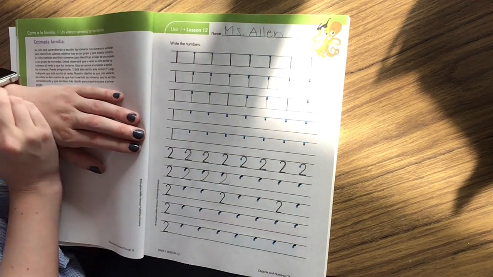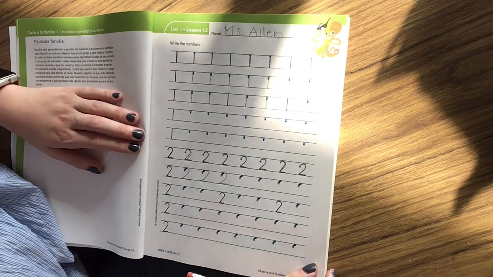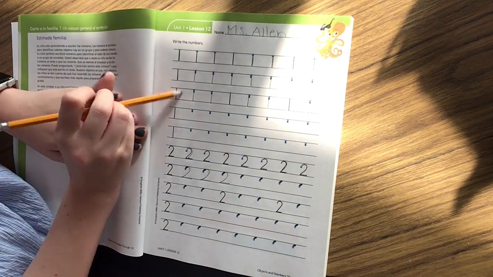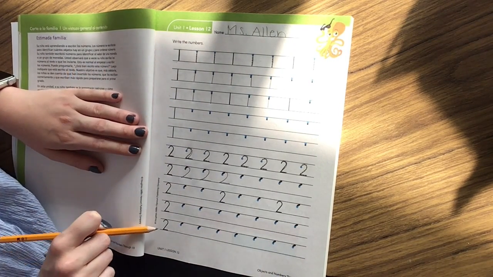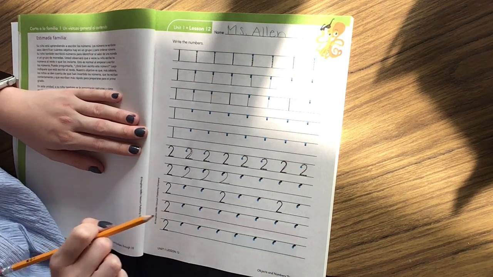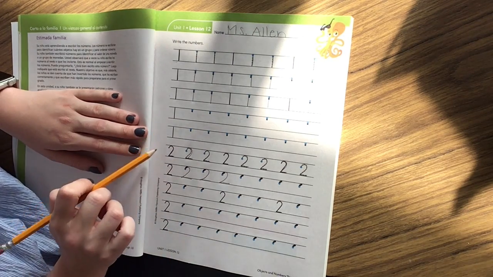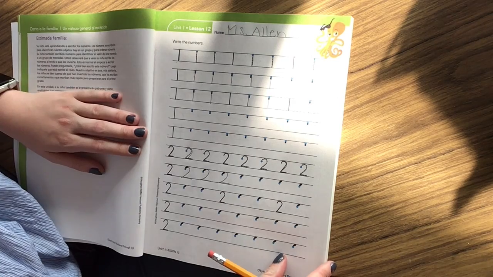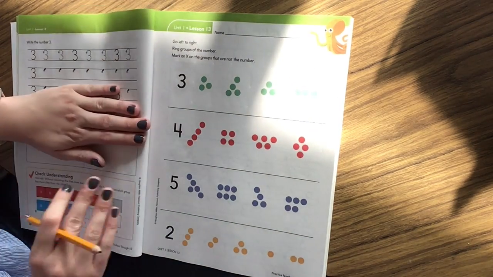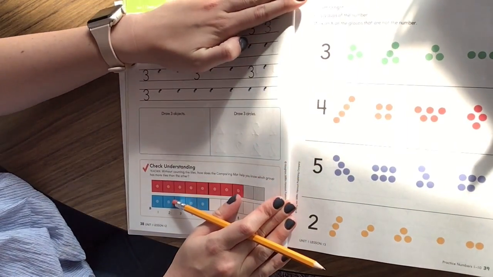Great job. I want you to trace the rest of your 2s. Get really good. Friends, you are tracing lots of numbers. By the time you get down to this bottom line of numbers, your numbers should look perfect because you've already practiced so many times. On the back, we're going to practice writing our 3s.